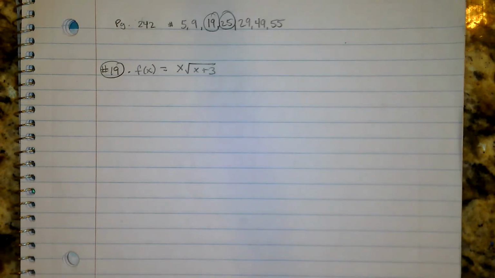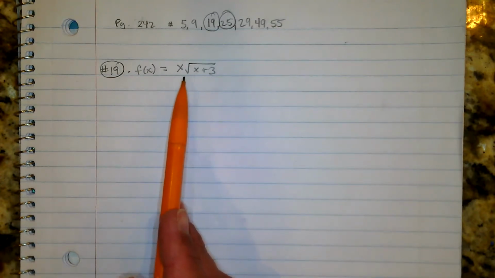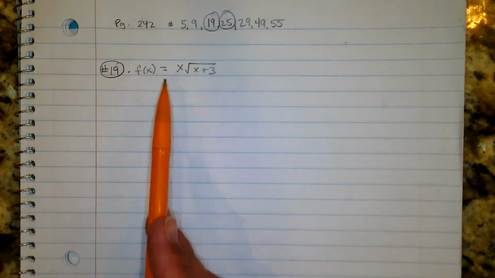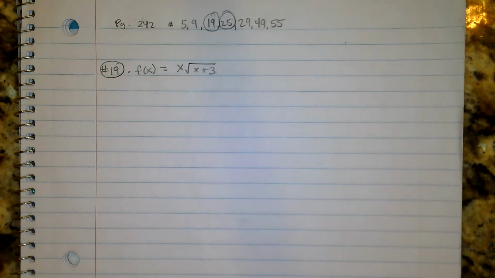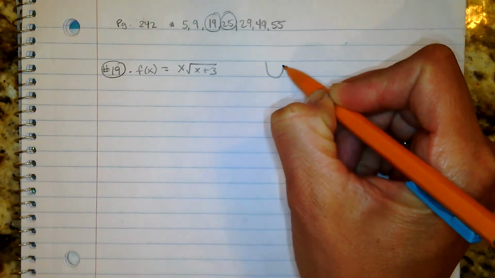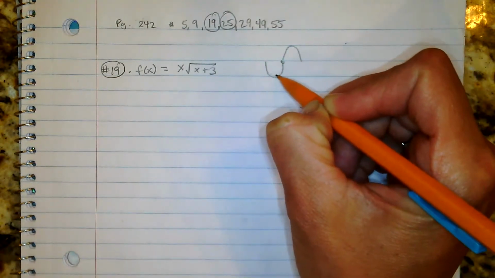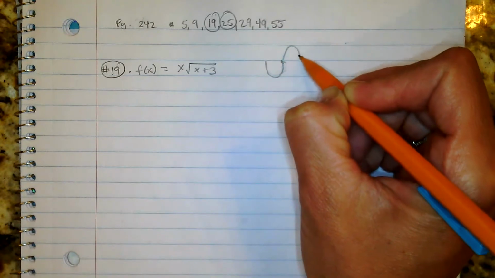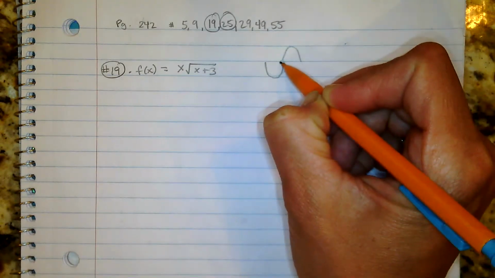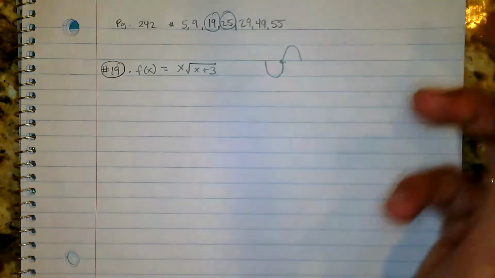So the first one is number 19. That's the function, and the instructions are asking for the points of inflection. Points of inflection are points where we change from being concave up, let's say, to concave down. So right at that moment, where it changes from concave up to concave down, that would be a point of inflection. So that's where the second derivative is 0 or undefined.